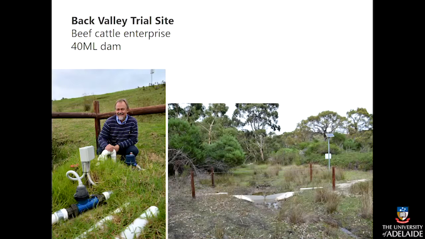So in this case, we've got the photo that you can see on the right-hand side there, a small weir which measures all of the flow going across that plate. And that then sends a radio signal to this little device that you can see on the left there. That's a valve that's placed on a pipe that's in the dam wall, and that opens up in response to a radio signal and lets the low flow through back into the watercourse below the dam.